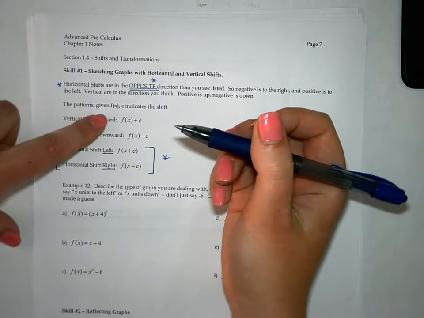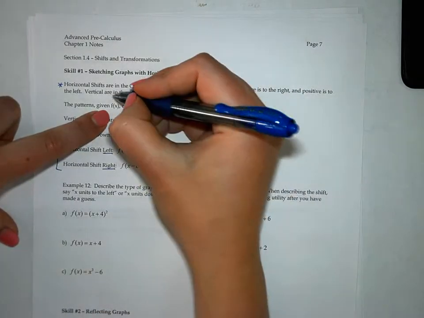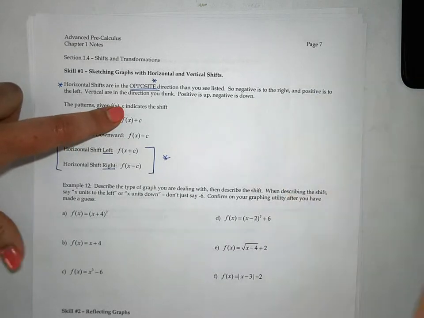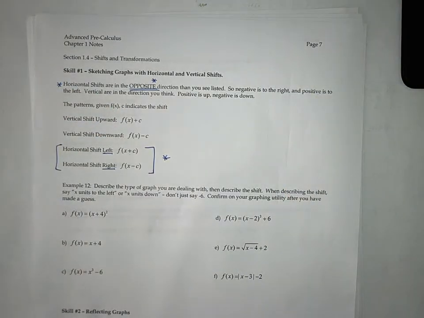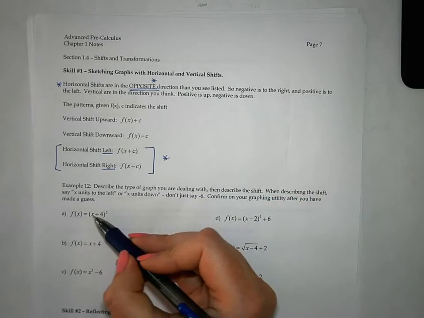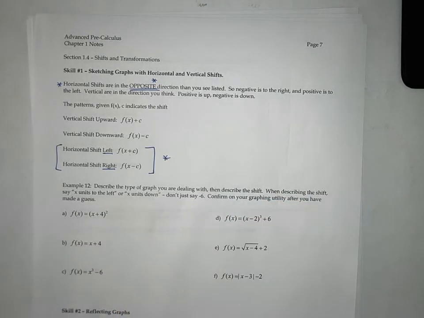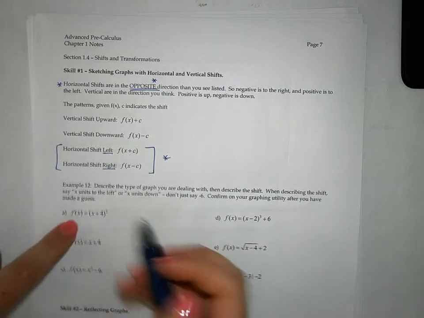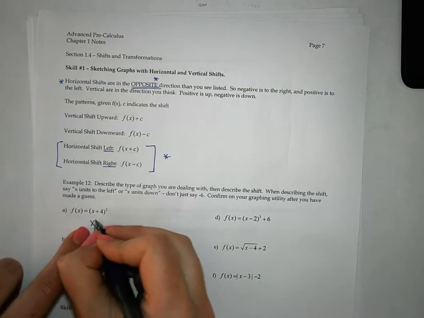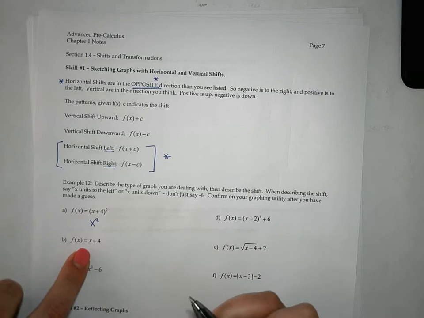Okay? So for us, when we say f of x, that's the function. And c indicates how many units we're shifting in a particular direction. So we want to describe the type of graph you are dealing with, then describe the shift. So when we're talking about the type of graph, we want to look at it and say, what's the overall parent function or operation that's happening? Overall, we have something being squared. So this would be your x squared function or your quadratic.